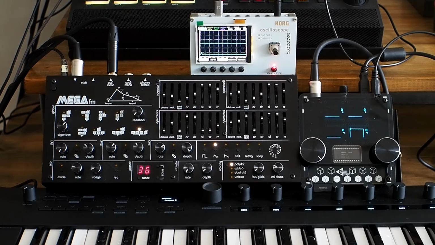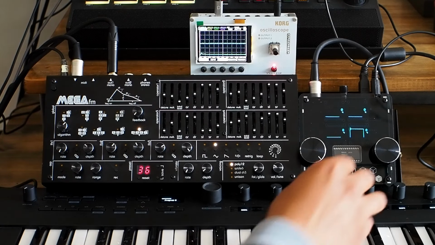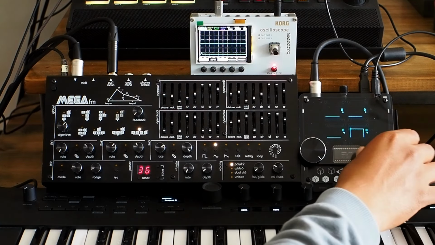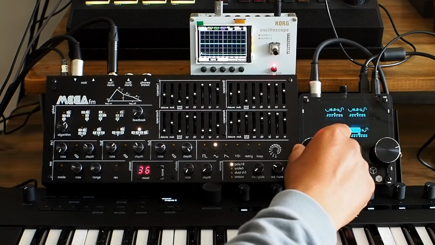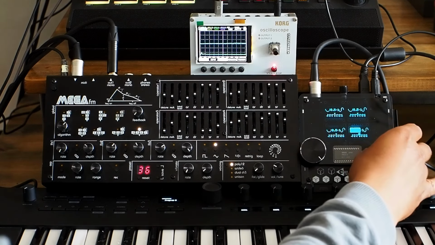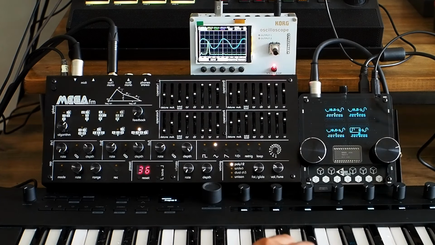Let's try the MegaFM. Okay, obviously we can tell that the operator's playing at 0.5 ratio rather than 1, so let's change that. Okay, that's the DAFM.